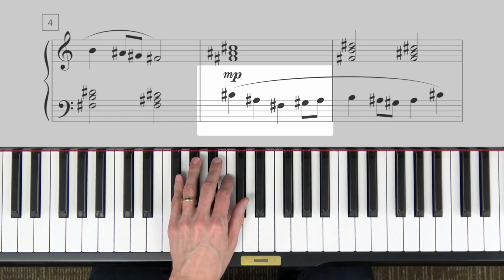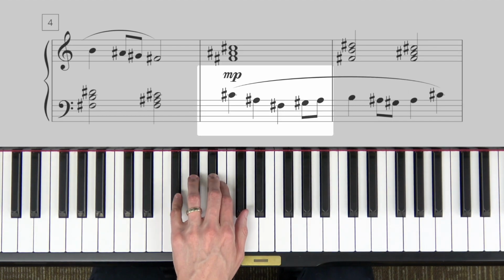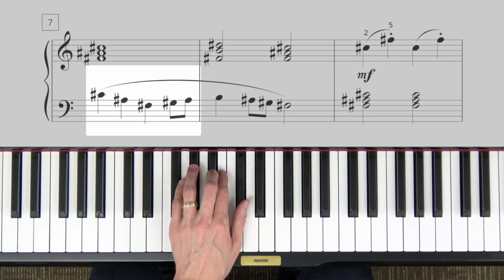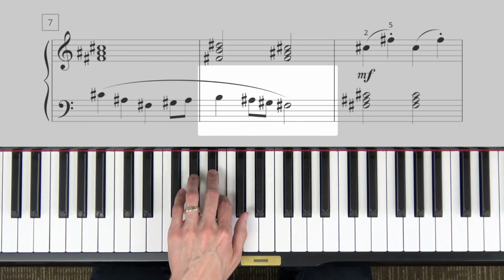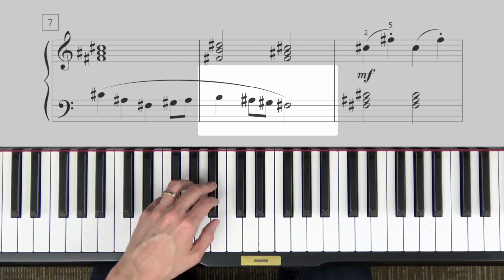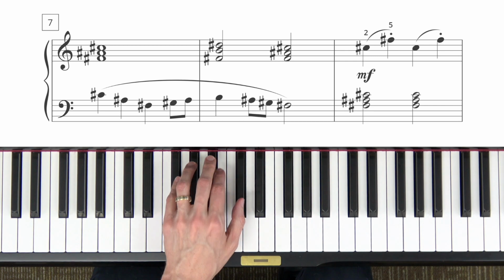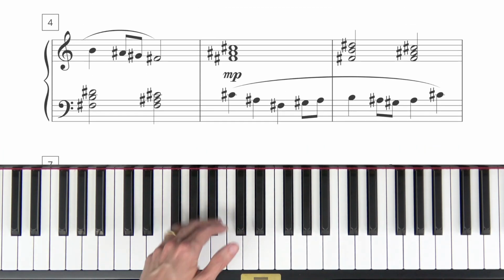Now, what's the left hand doing? Remember, the left hand is playing the melody now. So now pause the video and give your left hand a turn to practice playing that melody, measures 5 through 8, then press play to go on.